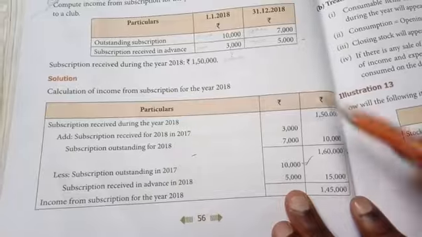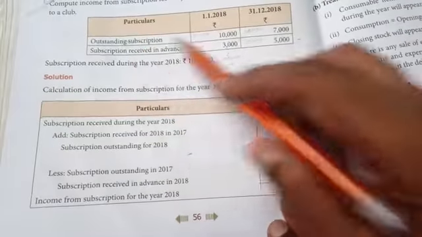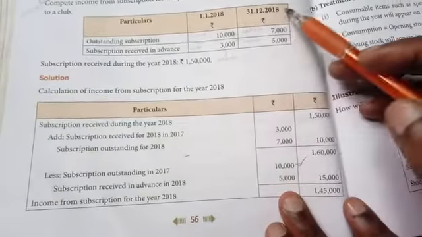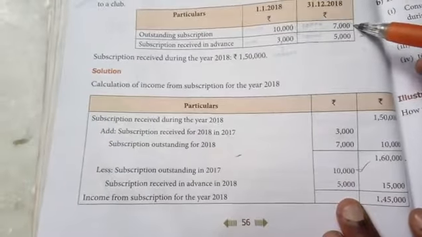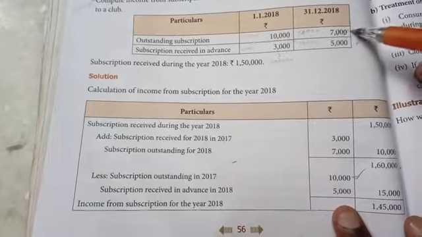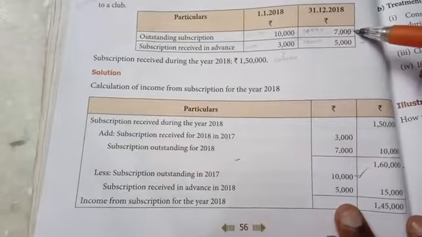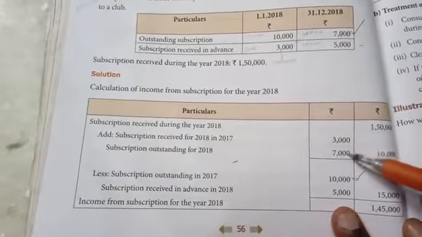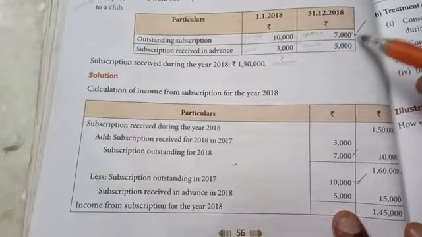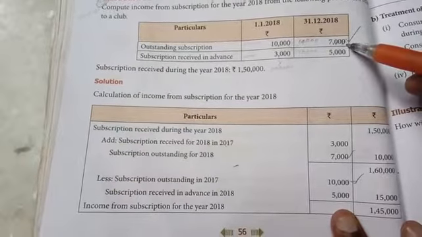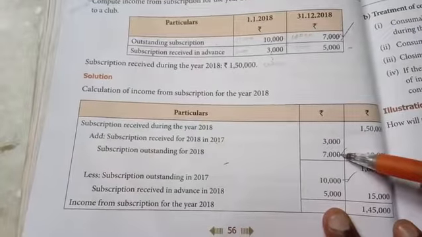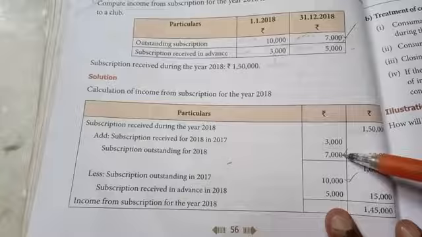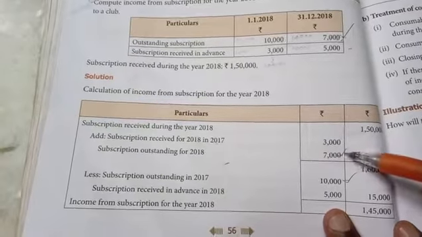Okay. Then, second thing, subscription outstanding on 31st December 2018, 7,000. This subscription belongs to the current year. A portion of subscription is still not received during the accounting period. It should be taken into account. So automatically it should be added to subscription because it is yet to be received. To be treated as income, it should appear on the income side of the income and expenditure account by way of being added to the subscription.